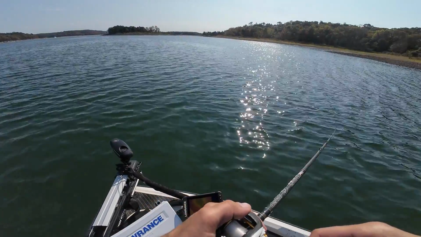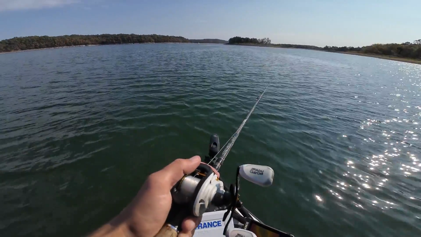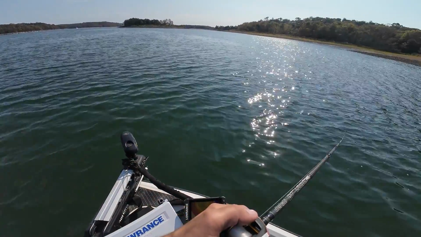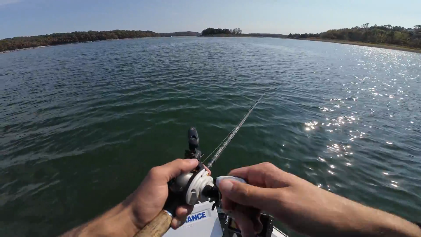There's a lot of 12-inch spotted bass in these brush piles, and you could throw a shaky head or a drop shot and get a lot more bites, but I'm trying to catch those 1.5 to 4 pound fish out here. This time of year, it's going to take 13 to 15 pounds for 5 fish to win a tournament. So you want to be getting those better than average fish, and by throwing a jig, you just give yourself a better chance at that.